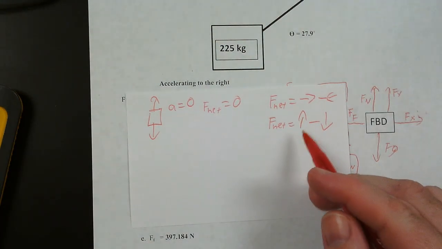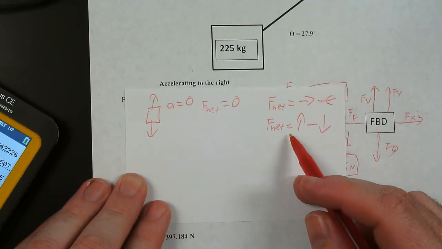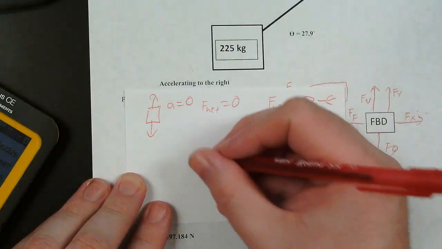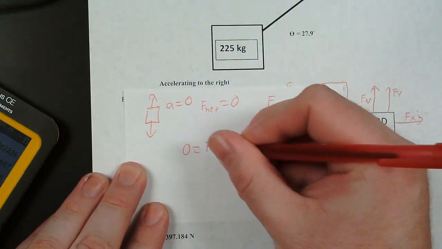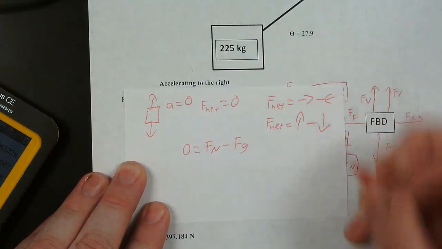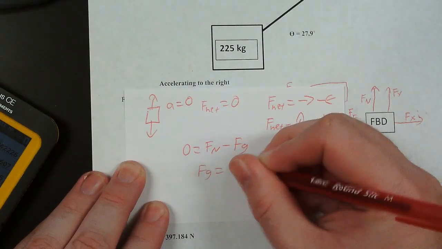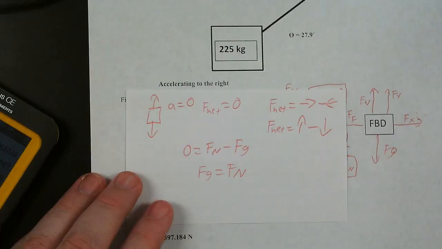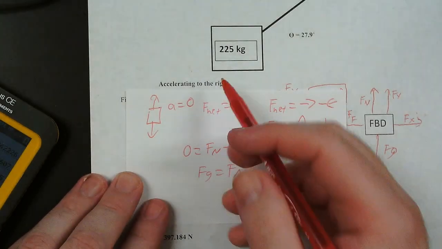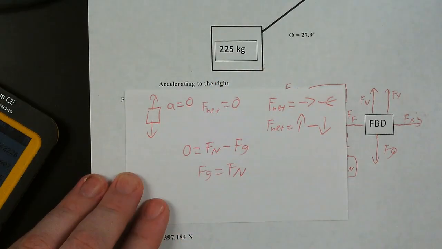In this case, we're using this one. My formula, Fnet is 0, so I have 0 equals Fn minus Fg. If I add Fg to the other side, I get Fg equals Fn. This is for a situation where I have acceleration being 0 like this.